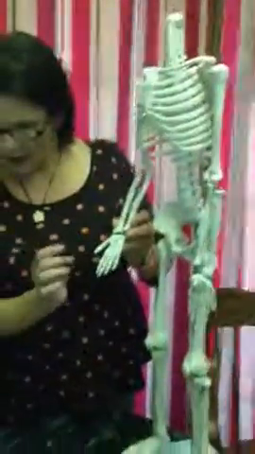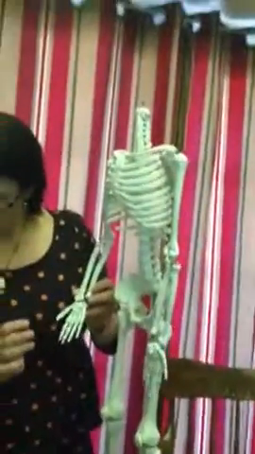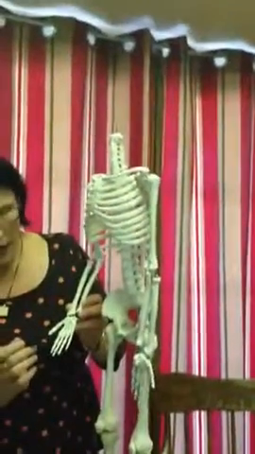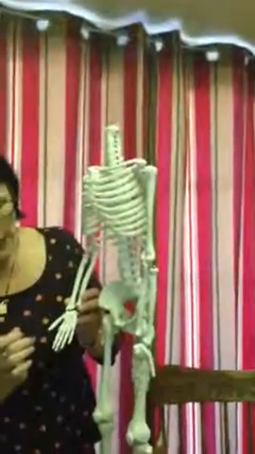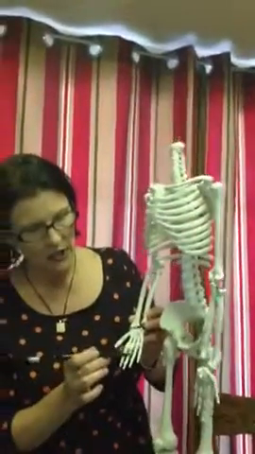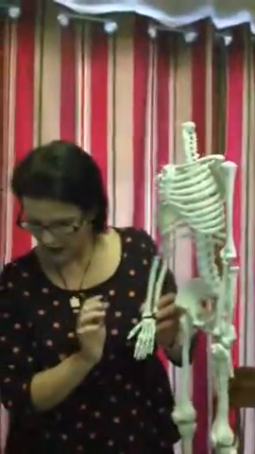And then we have the phalanges, named proximal and distal. There are 2 on the thumb, proximal and distal, and 3 on all 4 of the other fingers. The proximal, the middle, and the distal phalanges on all 4 fingers.